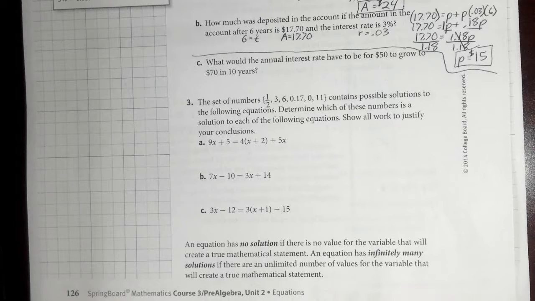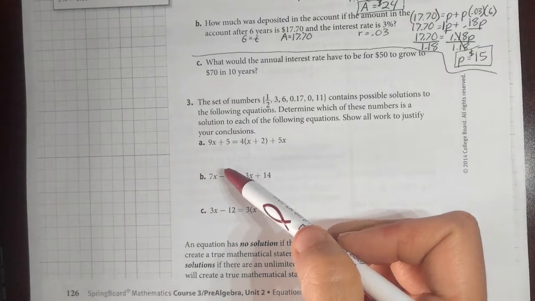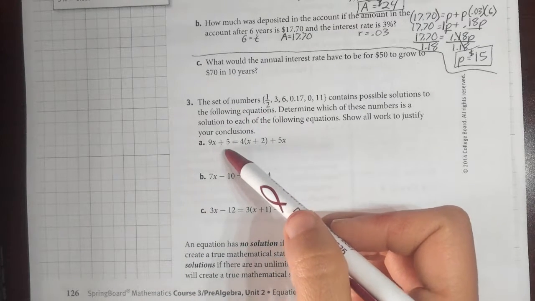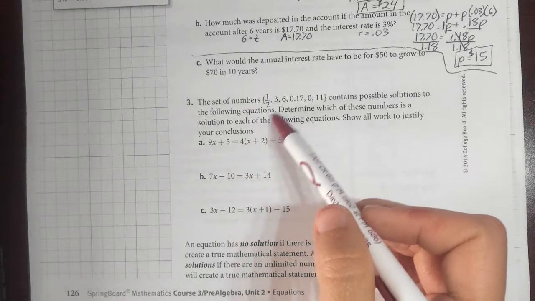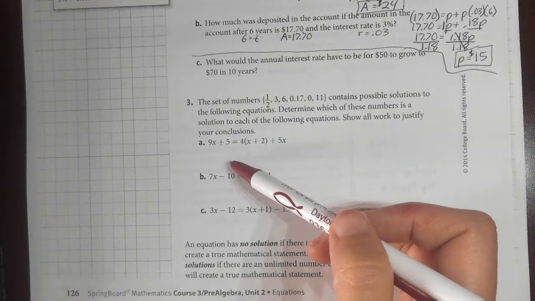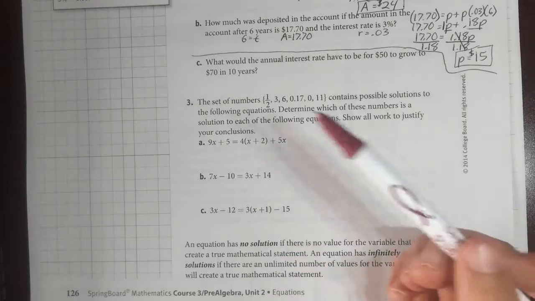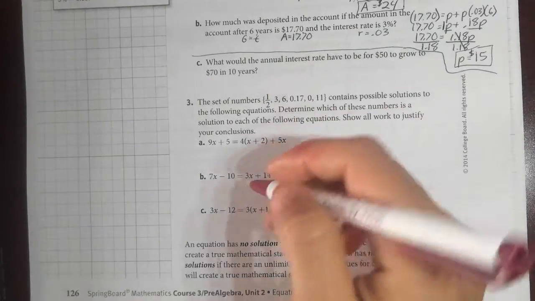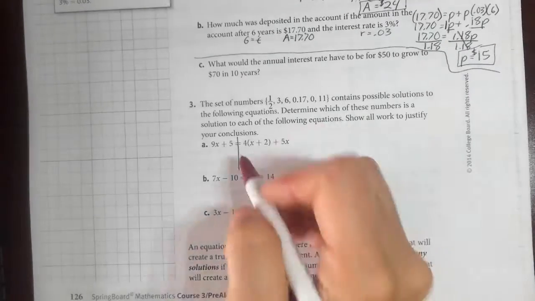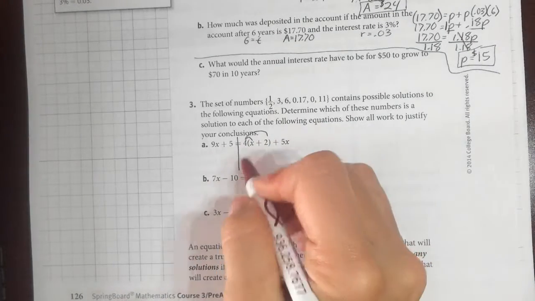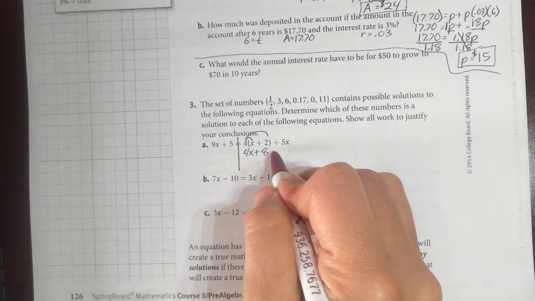So we could start just plugging numbers in and simplifying and seeing if both sides equal each other, but that would be really long and tedious. It would be better just to solve for x and see which one they would be. So I'm just going to do A because you should know how to do this by now. I'm just going to distribute to simplify this side. This will be 4x plus 8 equals 5x.